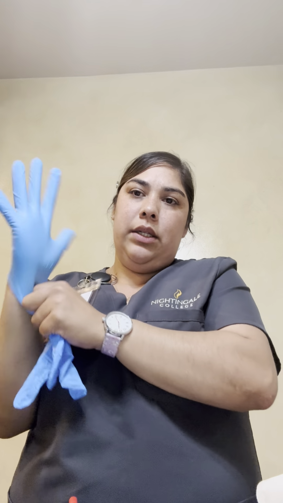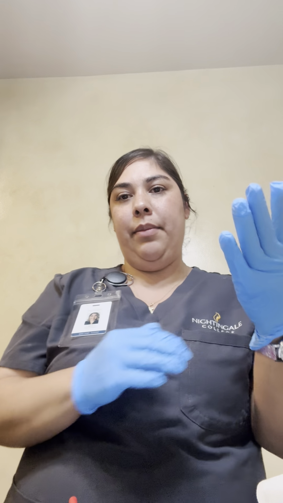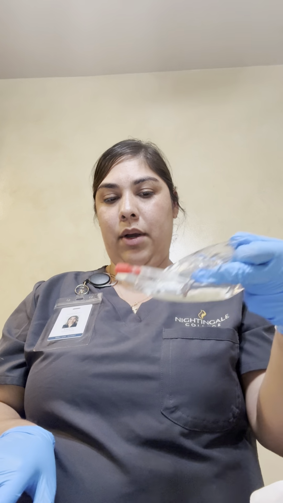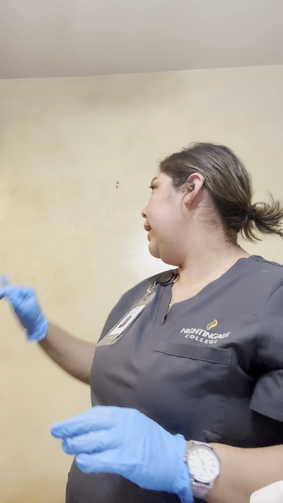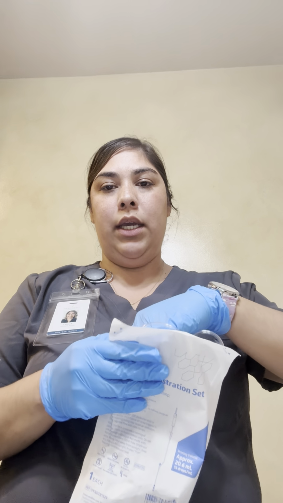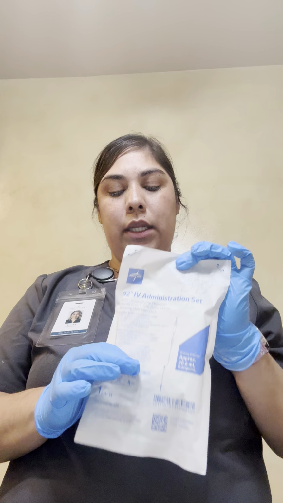My supplies include an IV tubing with a needleless Y site, a secondary IV tubing, a bag of primary IV fluid, which I have here. I have my amoxicillin here. I have my alcohol swabs. I have my IV port. These are the needle-free Y site tubing that I was talking about.